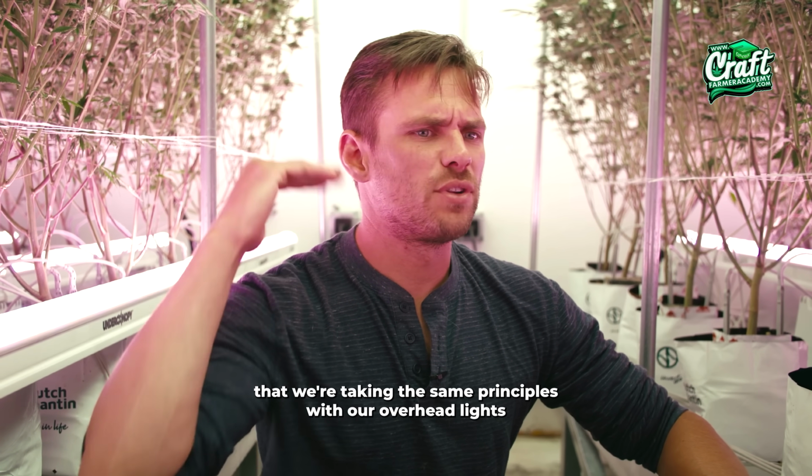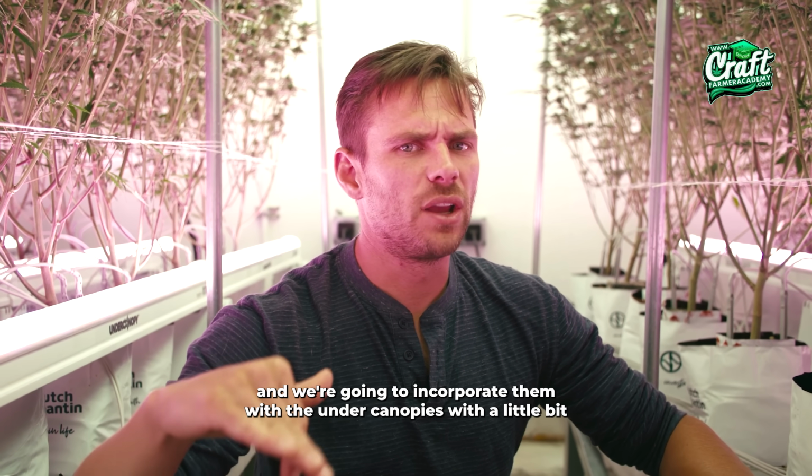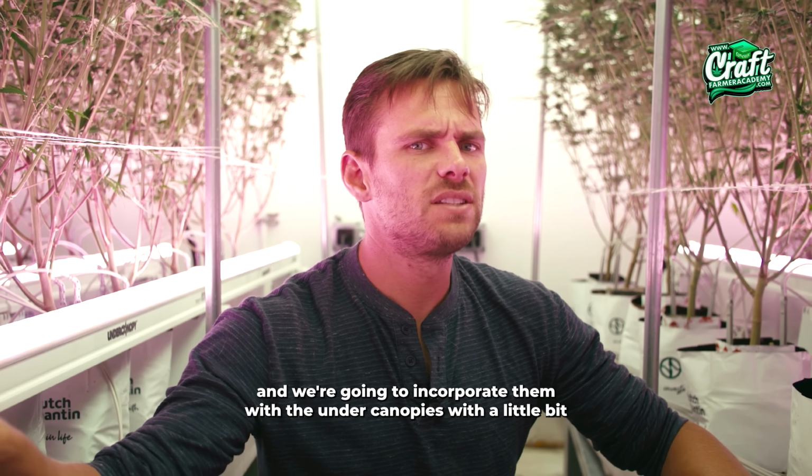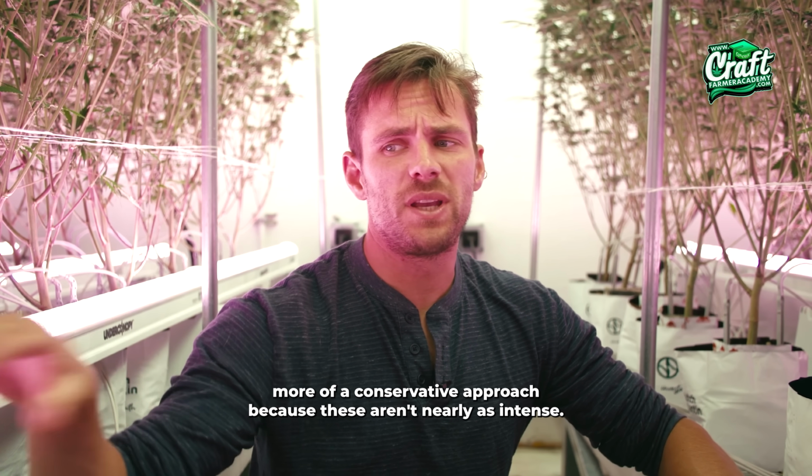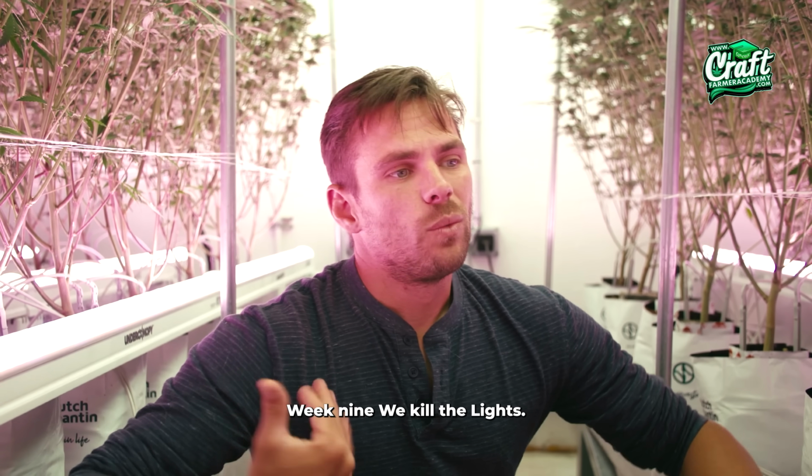Same deal. You don't want super high light on a bud that is finishing and ripening. We're taking the same principles with our overhead lights, and we're going to incorporate them with the under canopies with a little bit more of a conservative approach because these aren't nearly as intense. Week 9, we kill the lights.